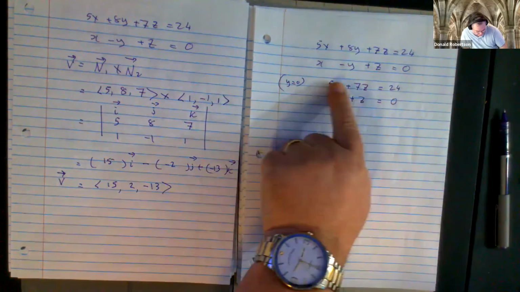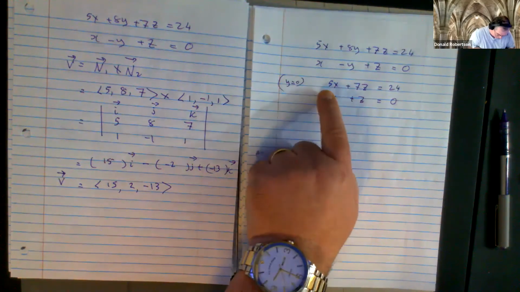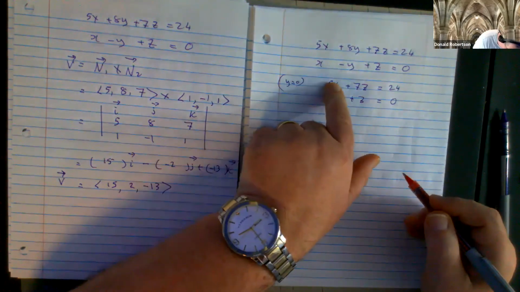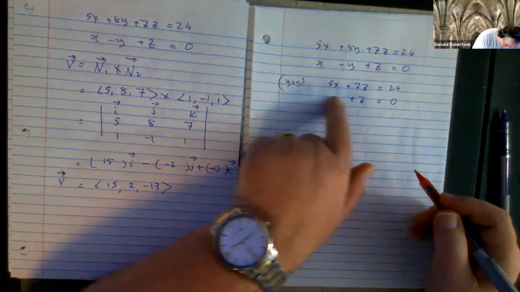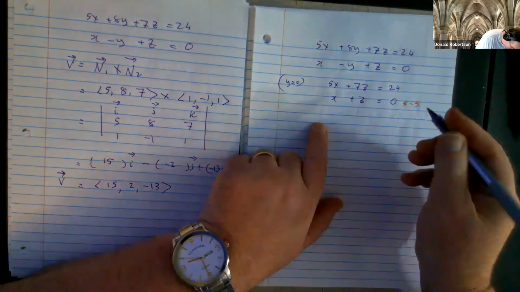Now I'm going to do the addition method. In the addition method, you pick x or z, and you want them to have the same amount, but one plus and one negative. So I am going to take this equation here, and multiply everybody by -5. Equation 1, I'm not going to touch.